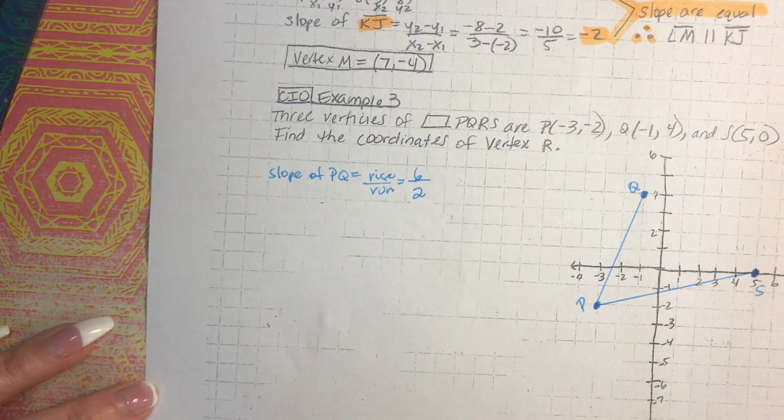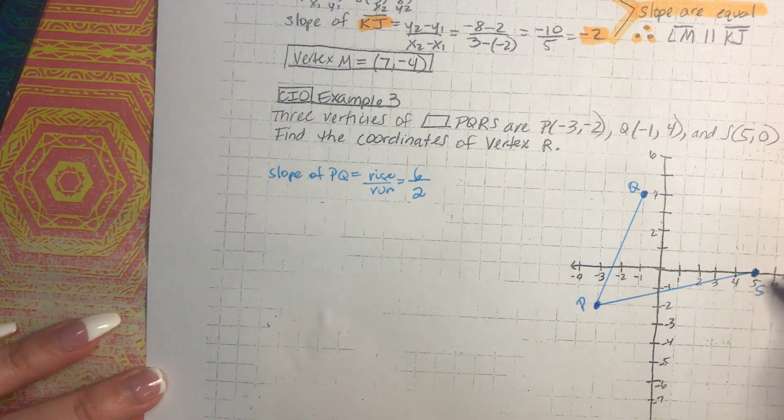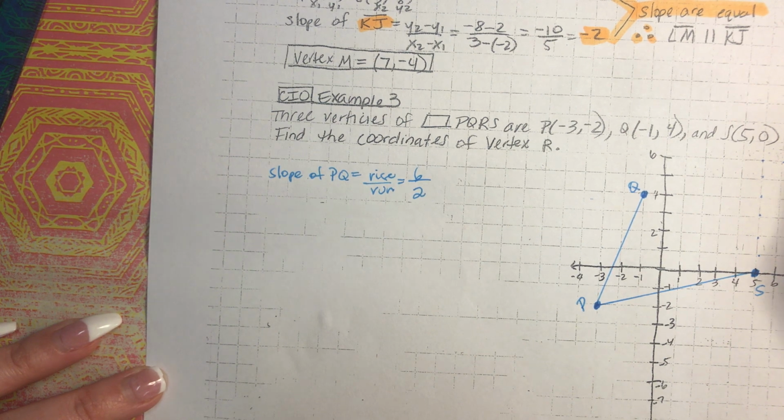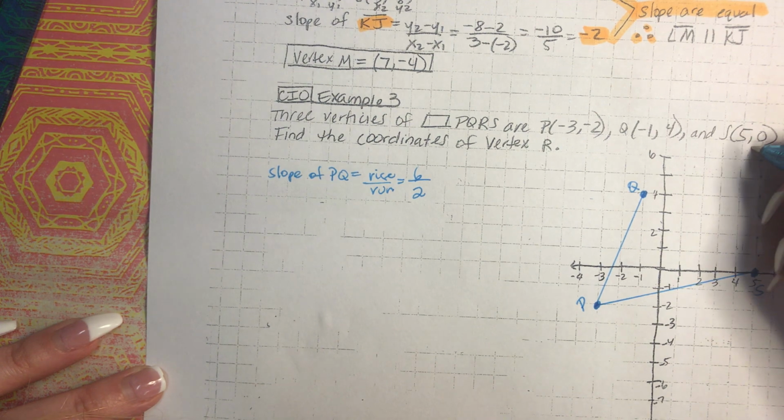Okay, and that means that this slope is going to be the same, up 6, and over 2, right there. Which means this is our R, and that is the point 7, 6.